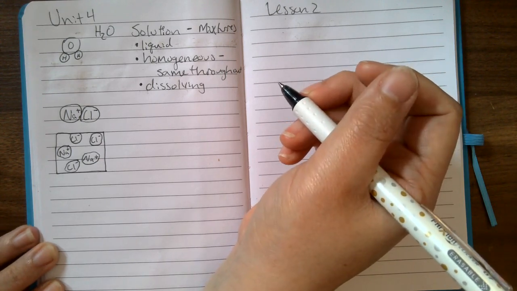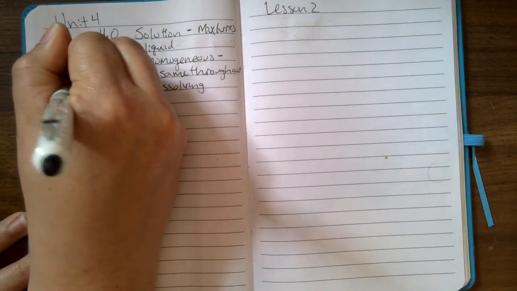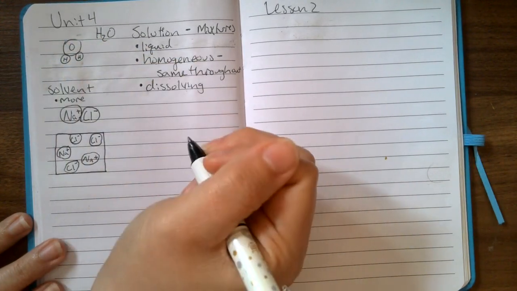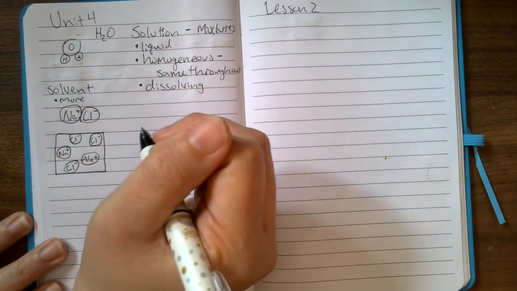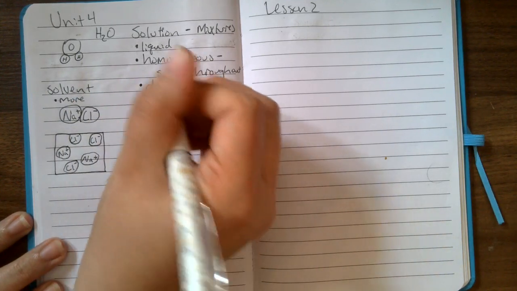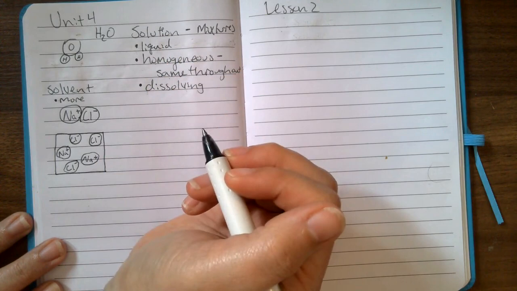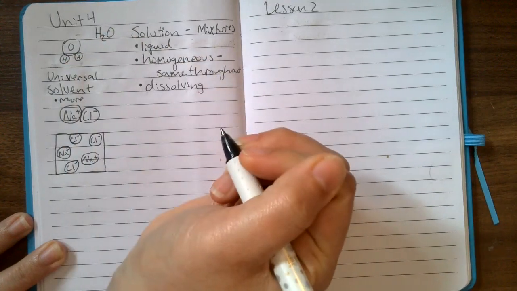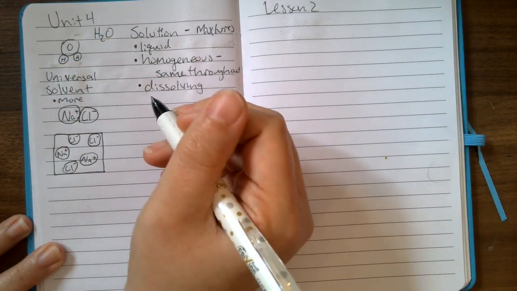In this case, and in most cases, water is going to be the solvent. The solvent is whatever there's more of, and usually it's the liquid you're putting something into. But you can dissolve liquids and gases, as well as what we were just talking about, which were solids. Water is called the universal solvent. That's because it dissolves more substances than anything else.